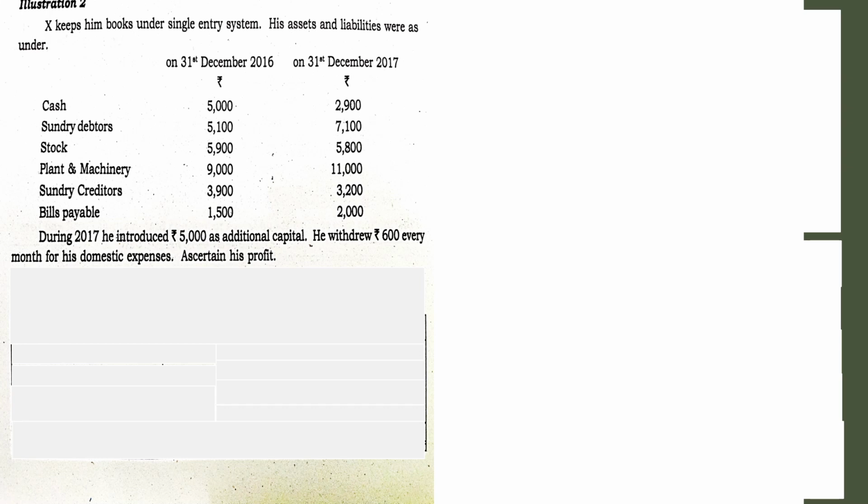So for a concern following a single entry system, how are we going to identify profit? On the basis of the methods which we have learned. First one, statement of affairs. Under that method you have to prepare two statements. One is the statement of affairs itself, another is the statement of profit and loss.